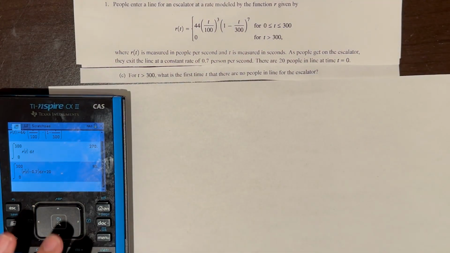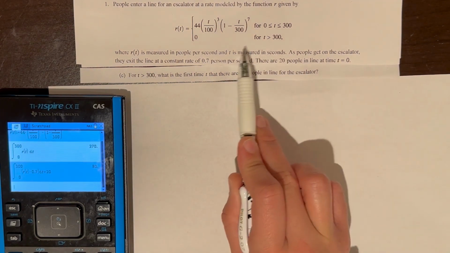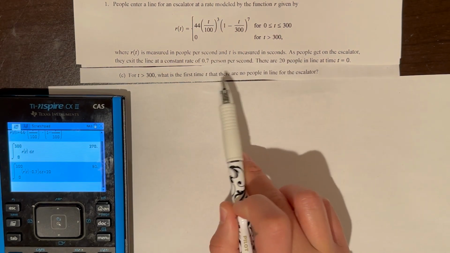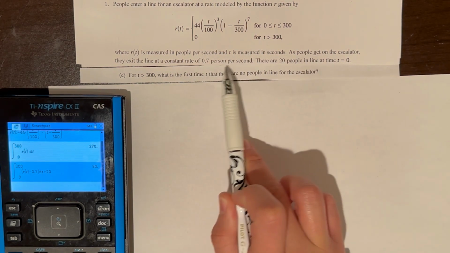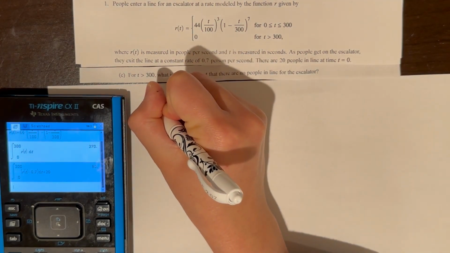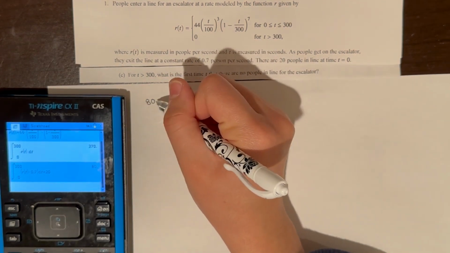Question C is asking, for time greater than 300, what is the first time t that there are no people in line for the escalator? You need to pay attention carefully because after time 300, r of t is 0, so we can completely ignore that rate and only consider 0.7 people per second. We know that at time 300, we start at 80 people in line. So that's going to be our initial.